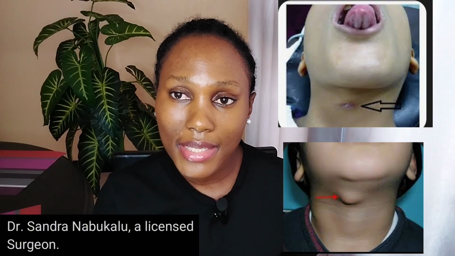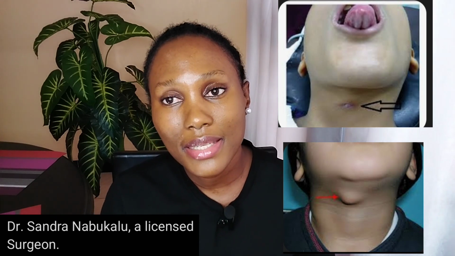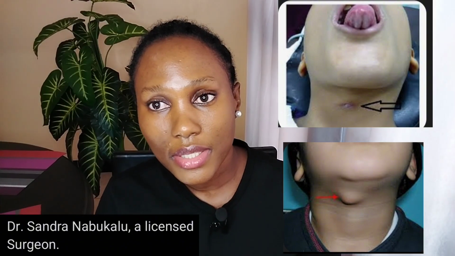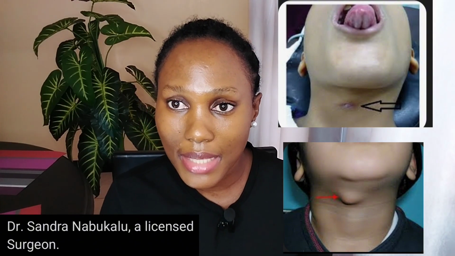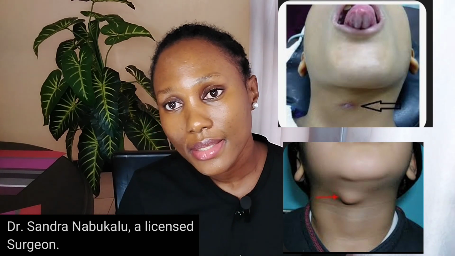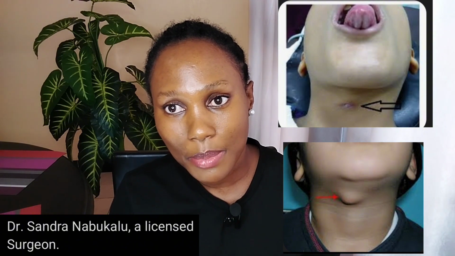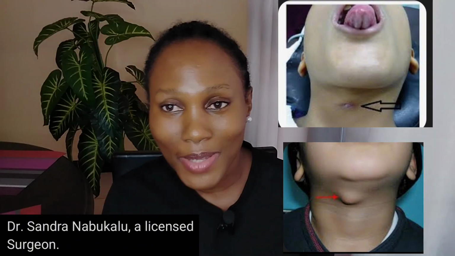For example, when they get the respiratory tract infections, for example pneumonias, even the cysts and the fistulas tend to get infected. These two conditions also tend to have a possibility of transformation to cancer, a cancer called papillary carcinoma. So please come to the hospital earlier on after seeing these signs and symptoms, such that a surgery can be done.